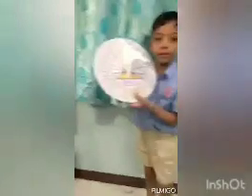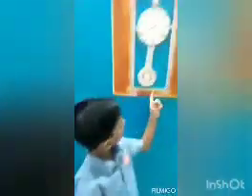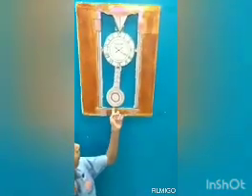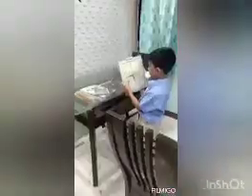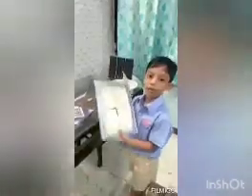Now I show you my 3 models of clock. This is the sundial, the ancient clock. The pendulum clock, the first modern clock. The modern clock from 1930 onwards.